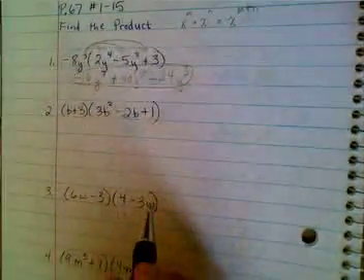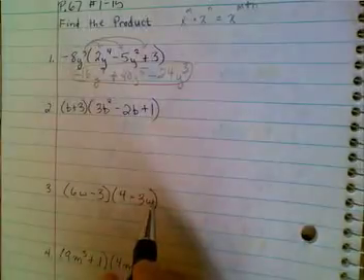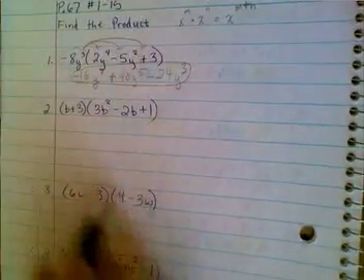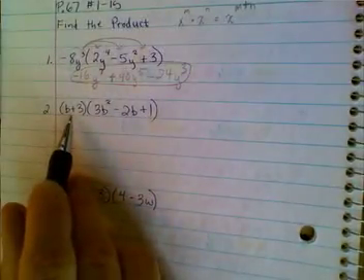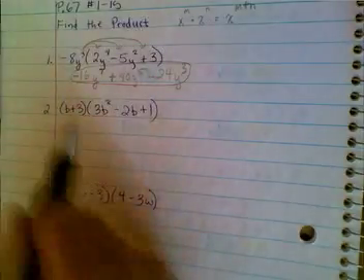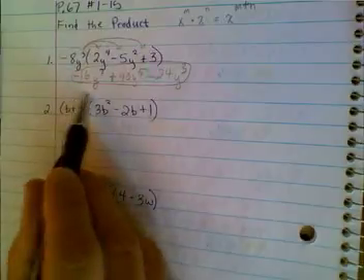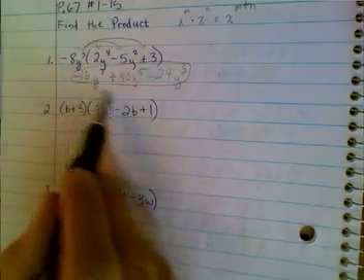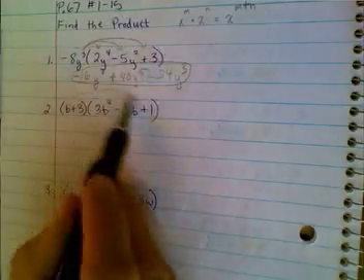And number 2. It's essentially the same question, except now you have a binomial. And one method is to just consider this binomial and distribute the binomial into each term on the right.